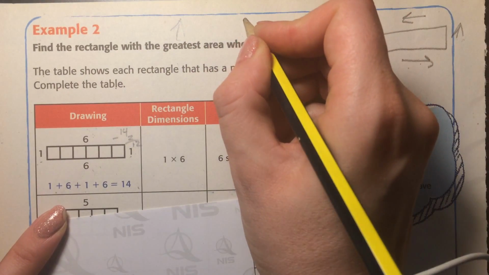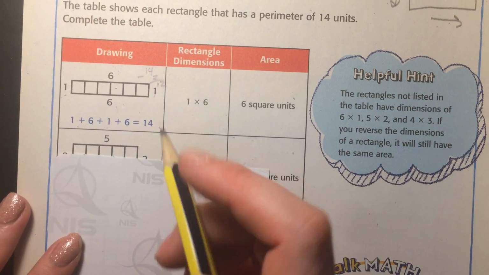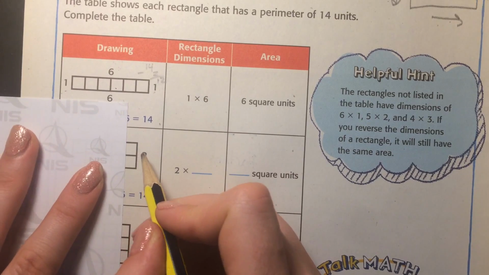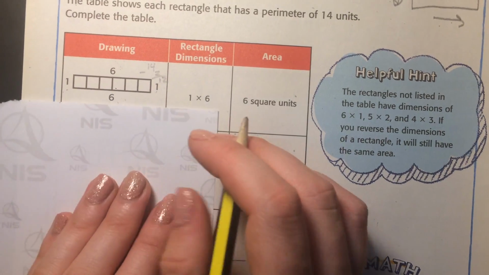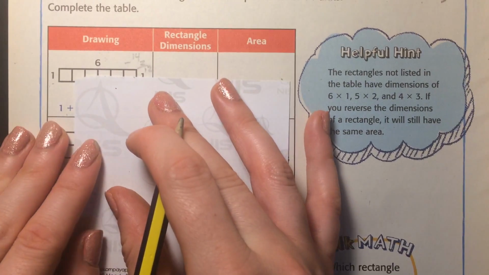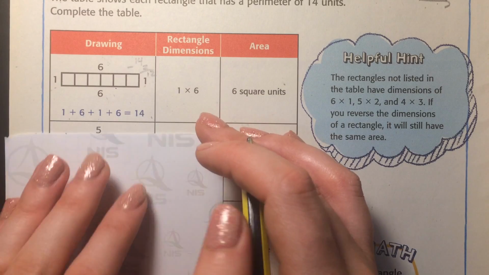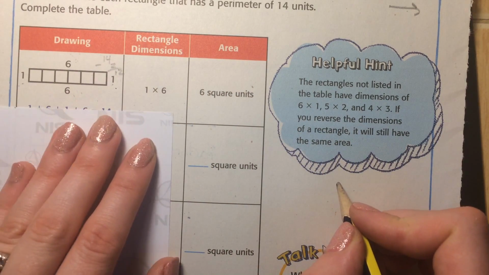So right now I have 6, but I need to find some others. So what if the side was 2? What if we just had 2? 2 is our width. Our other width needs to be 2. Now, I wish they didn't give the numbers away, but I'm going to imagine they didn't.